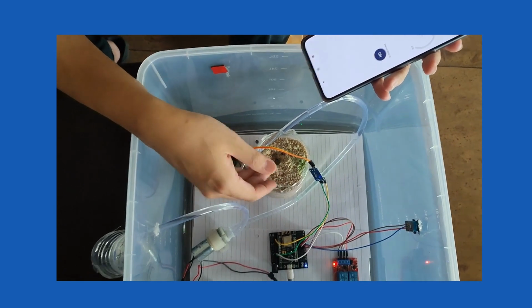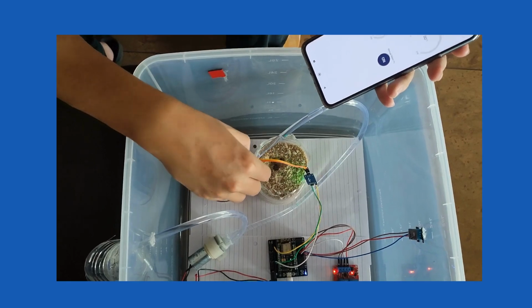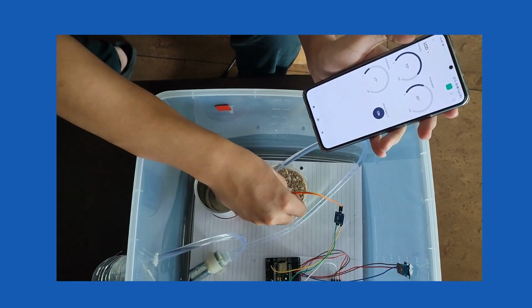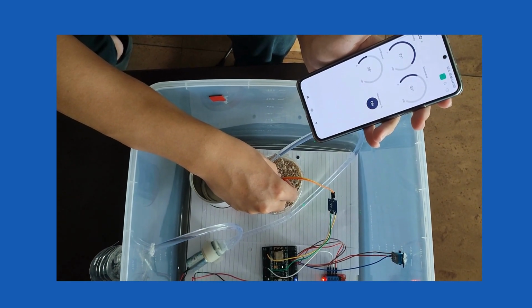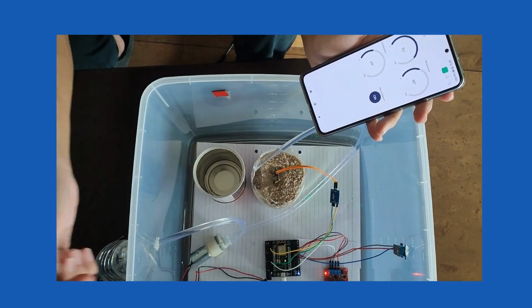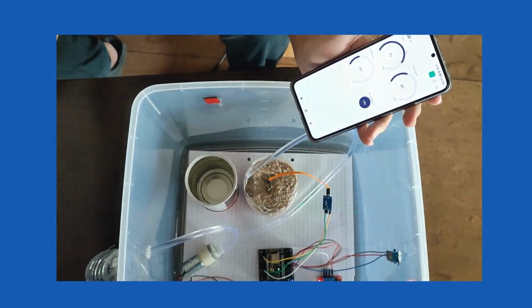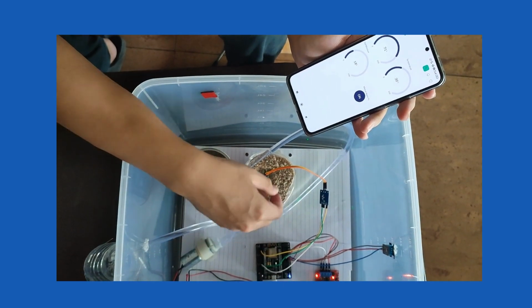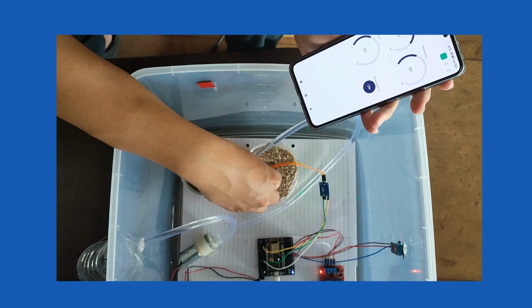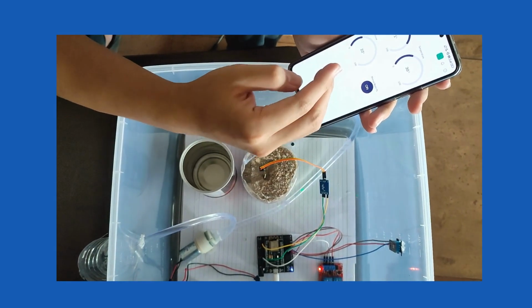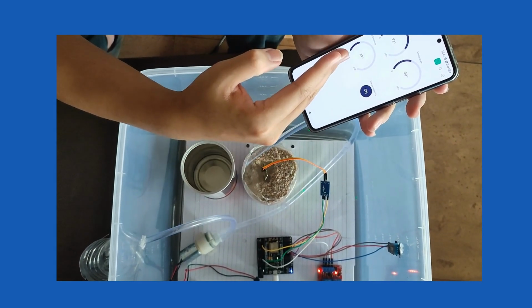So let's try it out. As you can see, the water is pumped from the water tank into this dry soil, and it will stop when the soil moisture exceeds 20%.